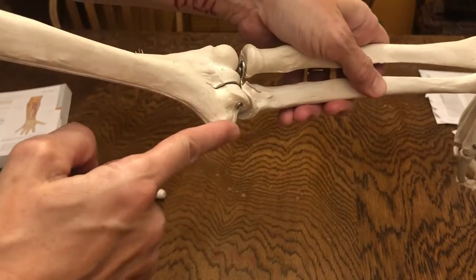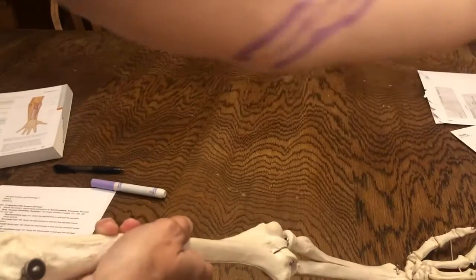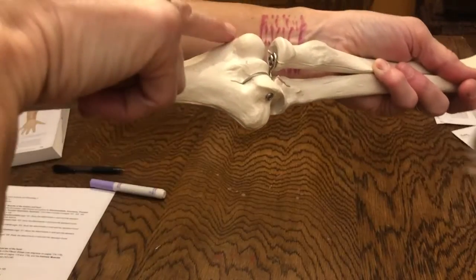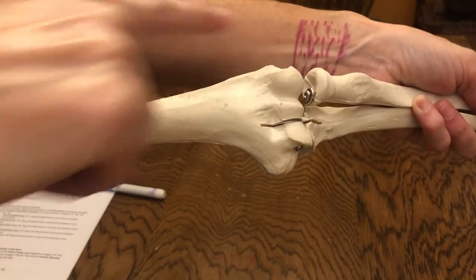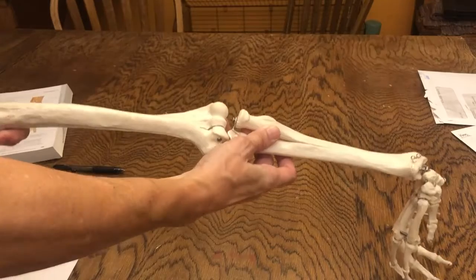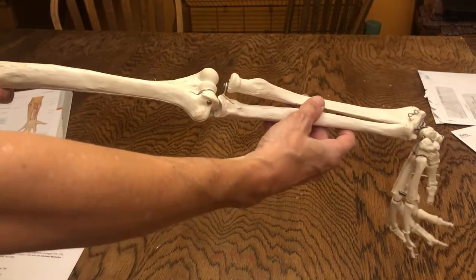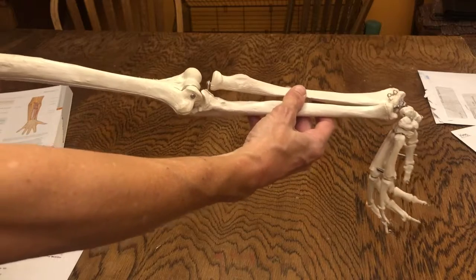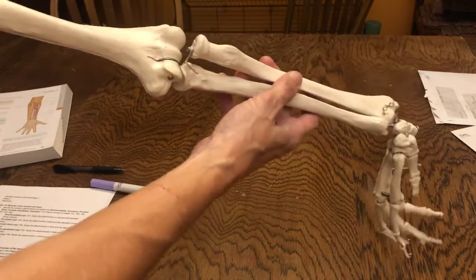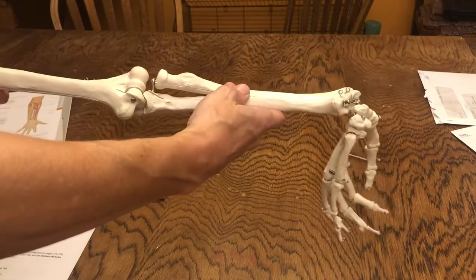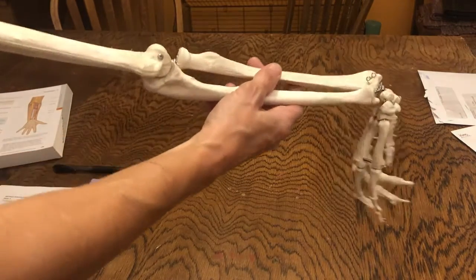Here's our medial epicondyle where pronator teres was attaching. Our lateral epicondyle is over here, right there. So supinator attaches to the lateral epicondyle of the humerus and the proximal ulna, and then it attaches to the radius, specifically the proximal third of the posterior, lateral, and anterior sides.